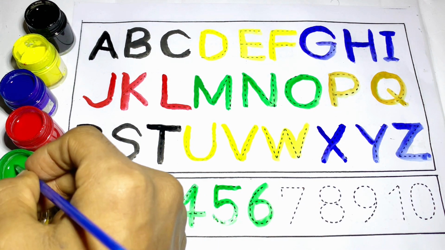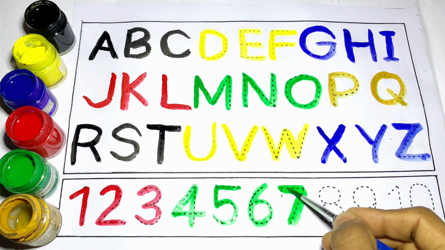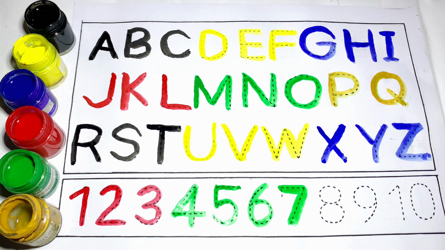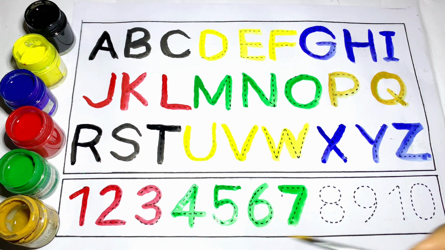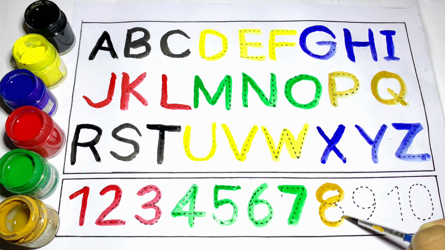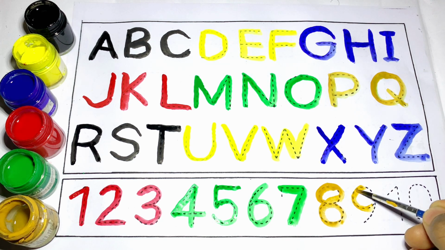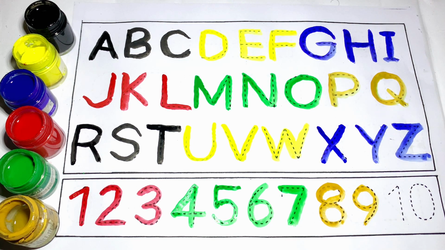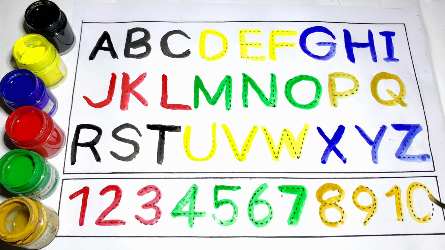S-I-X, 6. It's letter 7. The numbers of 7. S-E-V-E-N, 7. It's letter 8. The numbers of 8. And use yellow ochre color. Yellow ochre color. Kids, again use yellow ochre color and draw 9. The numbers of 9. N-I-N-E, 9. Kids, letter 10. The numbers of 10. T-E-N, 10.